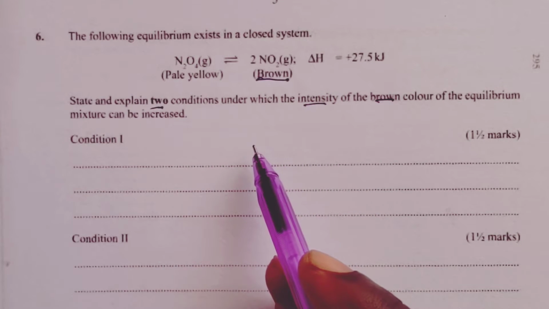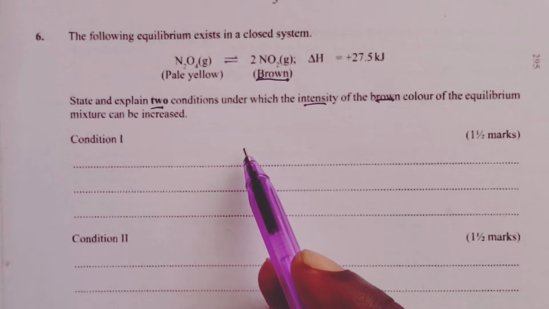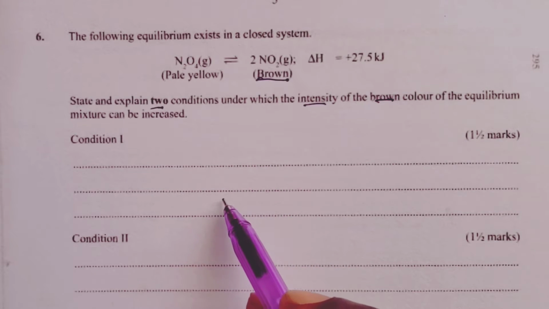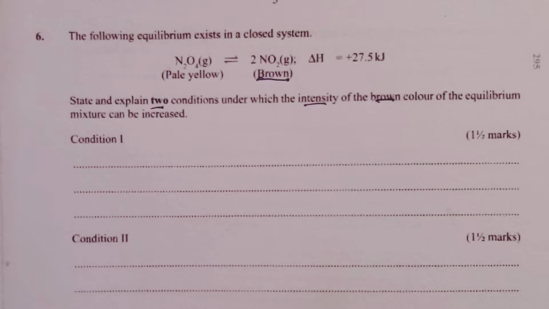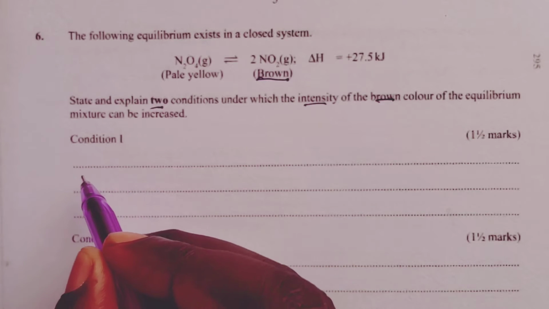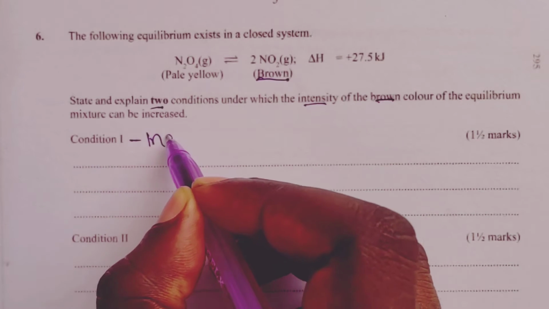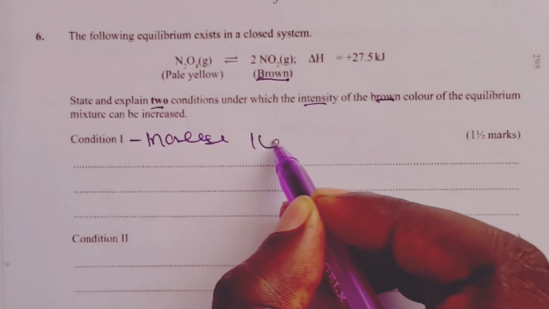And remember, we have said that the forward reaction is endothermic. It needs heat. So one of the conditions that we can apply to shift our equilibrium to the right is to increase the temperature.